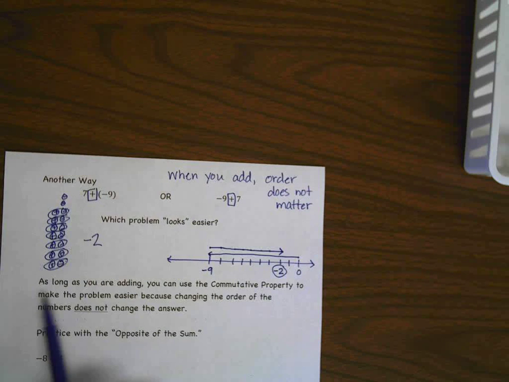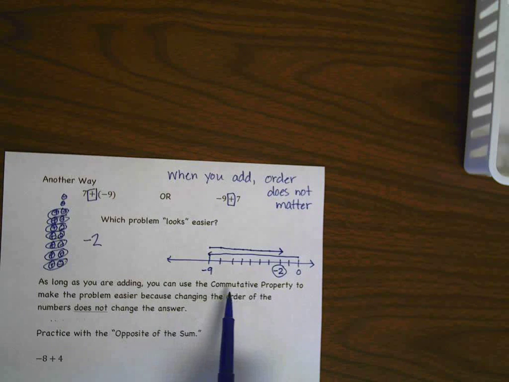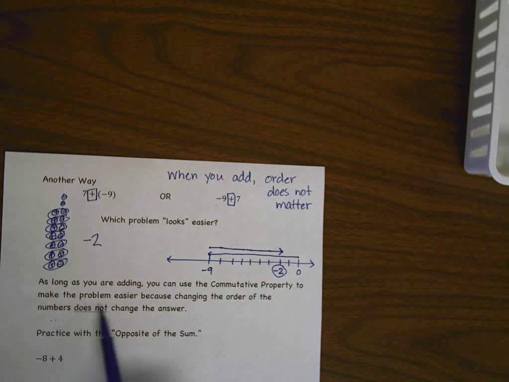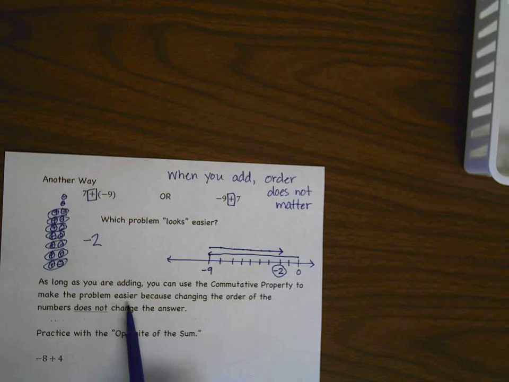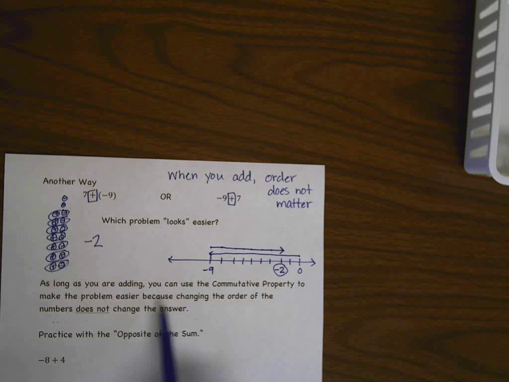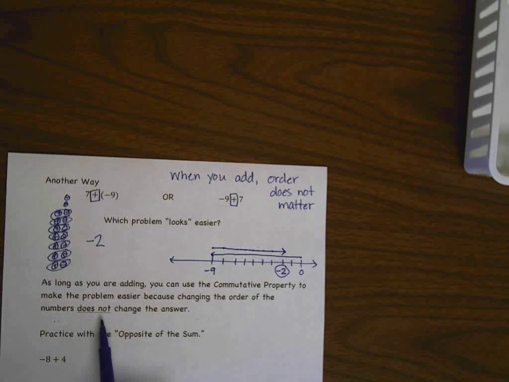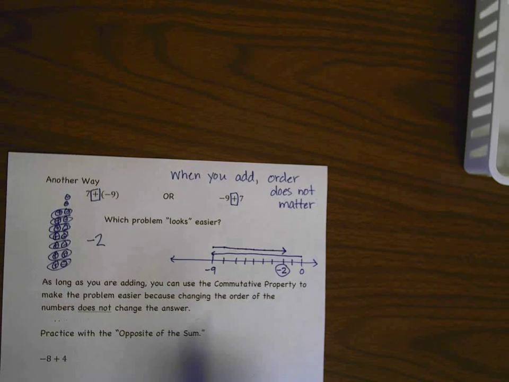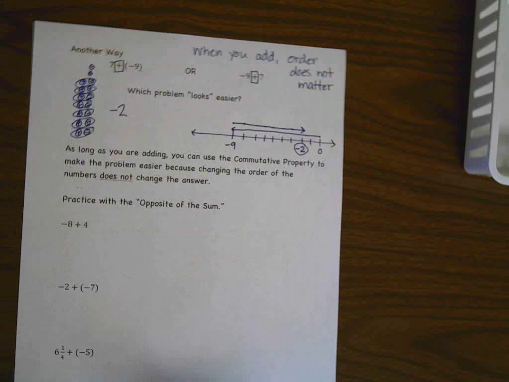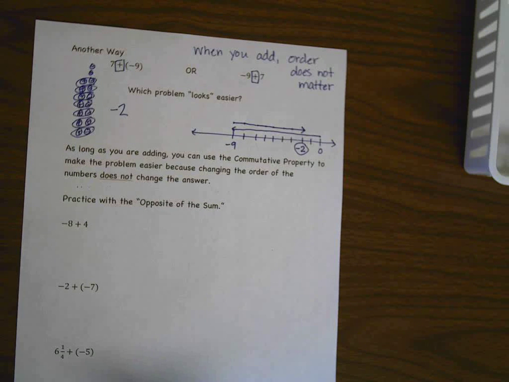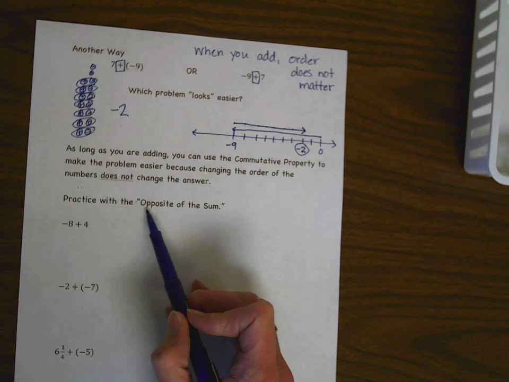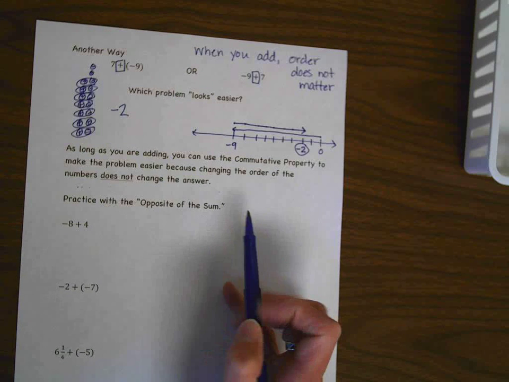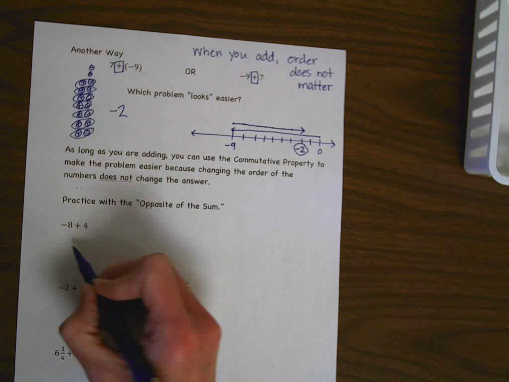Now, why am I showing you this? Because as long as you're adding, you can use the commutative property to make the problem easier. We're always looking for ways to make them easier, because changing the order of the numbers does not change the answer, and we just proved that. Okay? So now I want you to practice these 3 problems. You can try it with the opposite of the sum, so that would be fun.